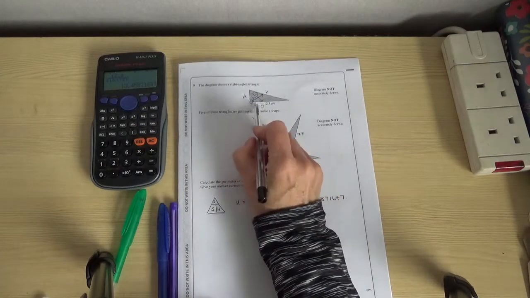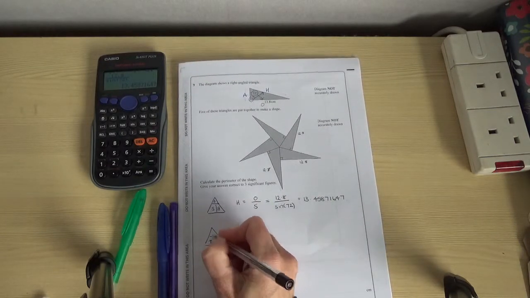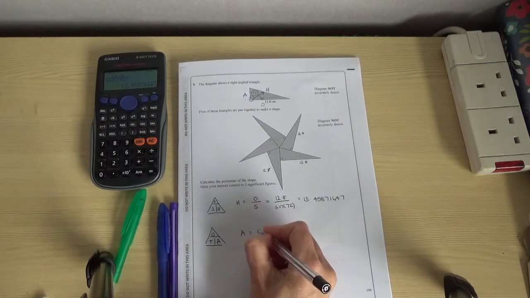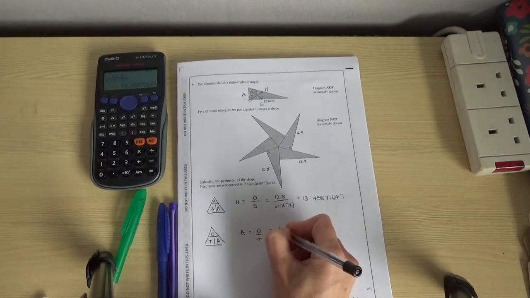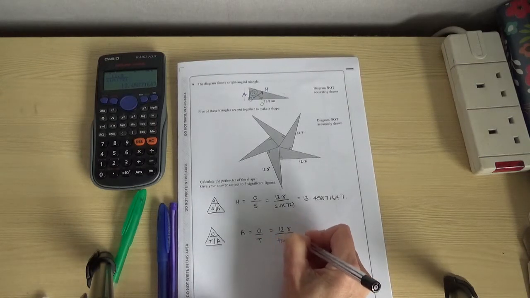Then A and O is TOA. So to get A, it's O divided by T. So 12.8 divided by tan of 72.